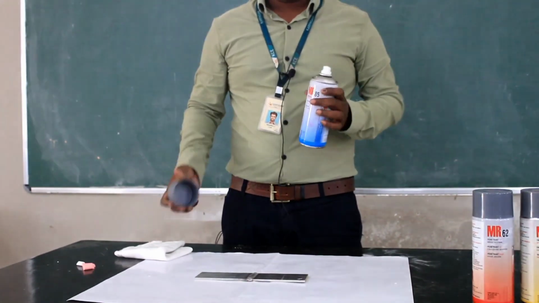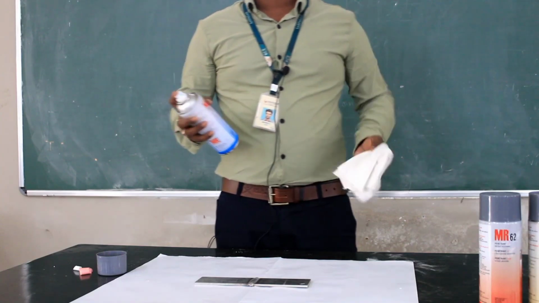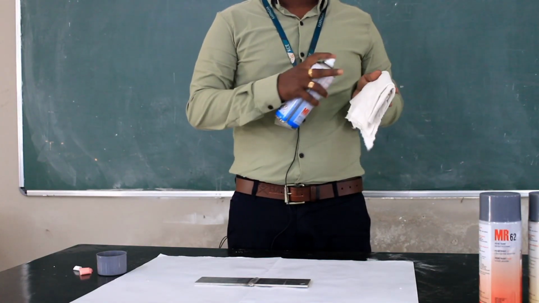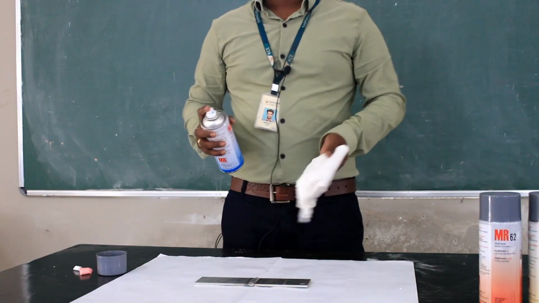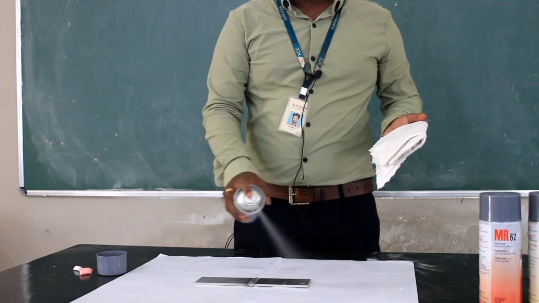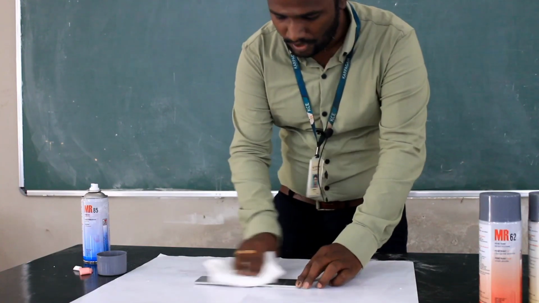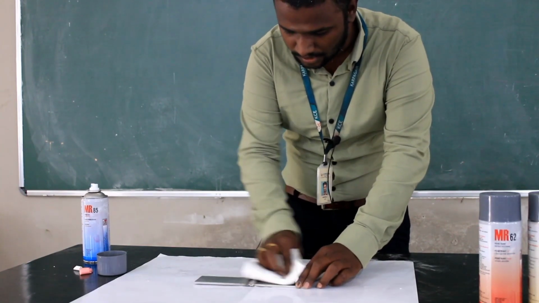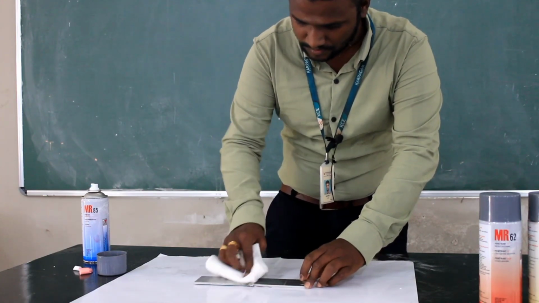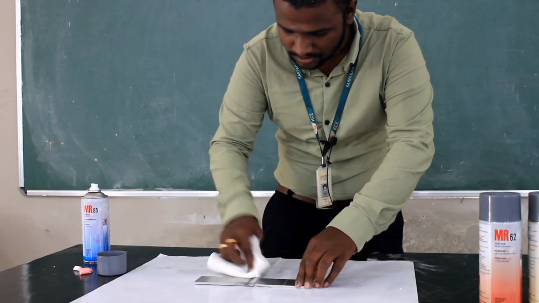For that, I have taken the remover. I apply the remover on a very fine cloth, because dust particles present in the cloth may otherwise get onto the surface. So I apply the remover on the cloth, and similarly I apply it on the welded sample as well. I am removing all the dust particles present on the sample, cleaning it very clearly.